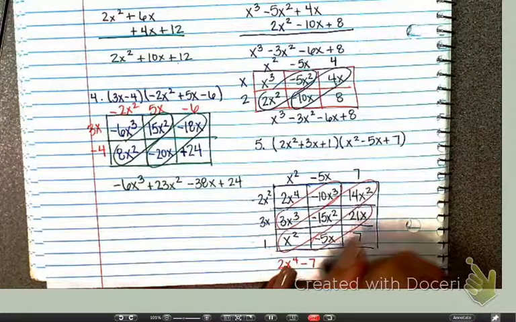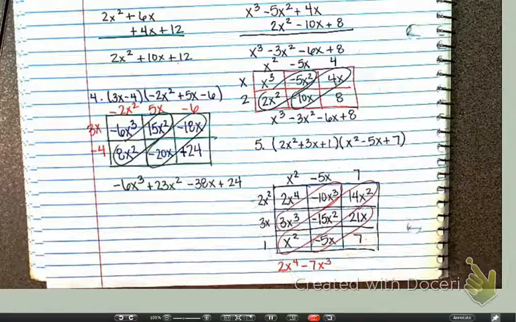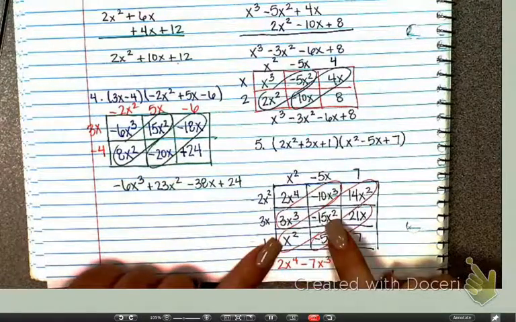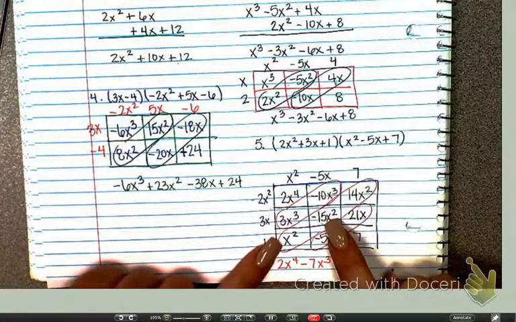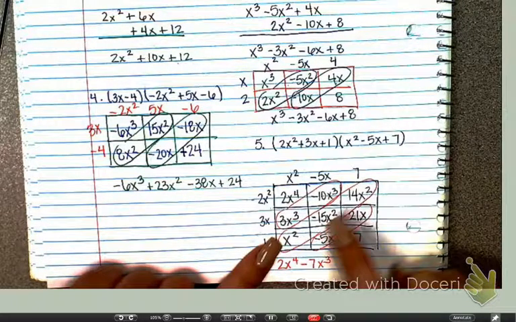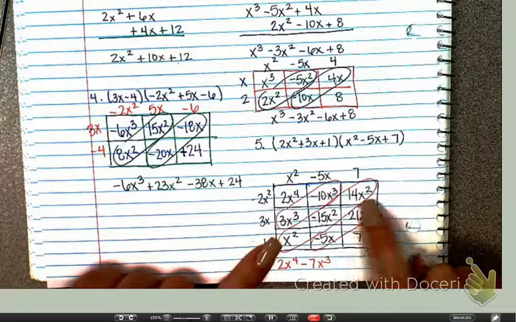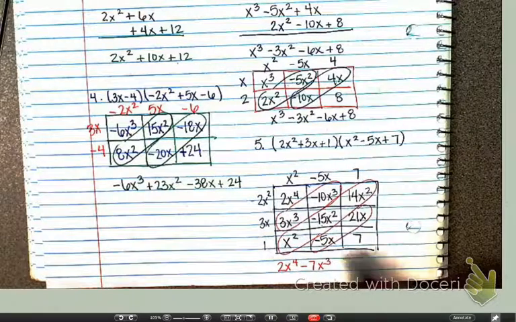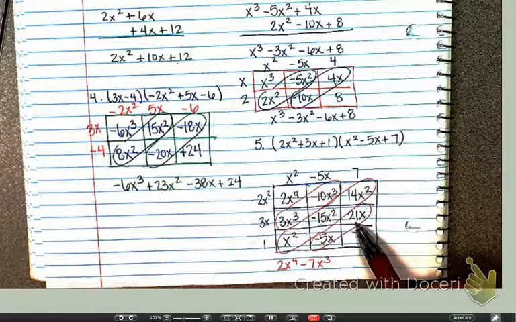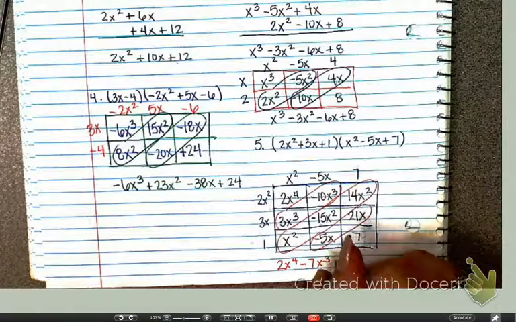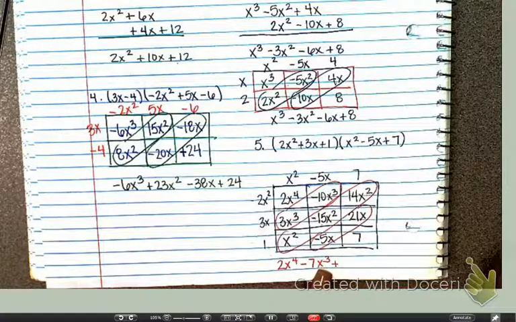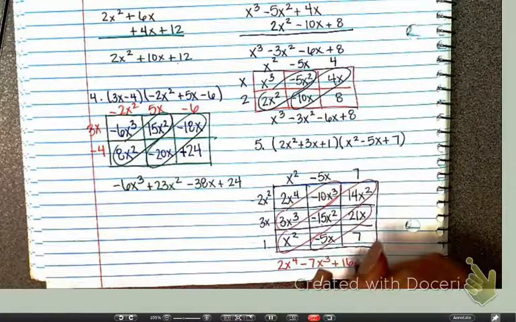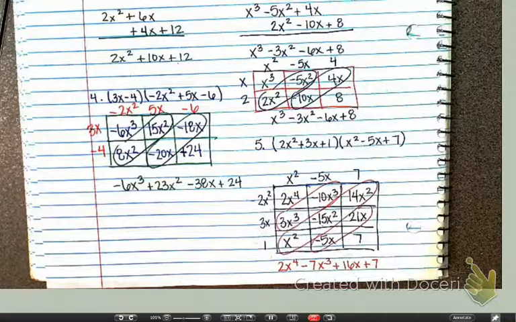Negative 7x to the 3rd. 1 minus 15. Negative 14. Negative 14 plus 14. 0. So these terms cancel out. My x squareds do. Negative 5 plus 21. Or 21 minus 5. 16x. And then you have the 7 at the end.